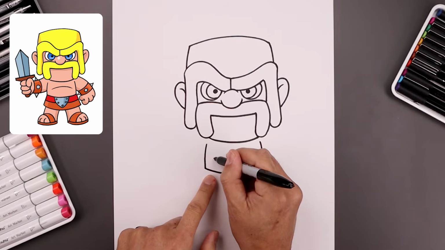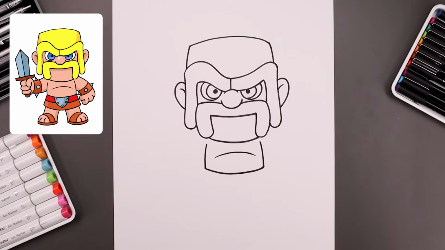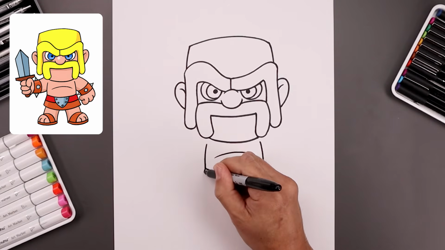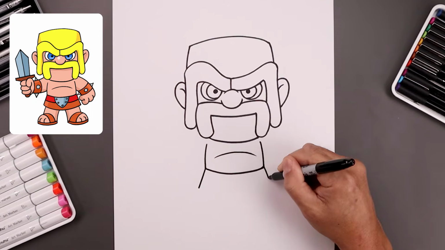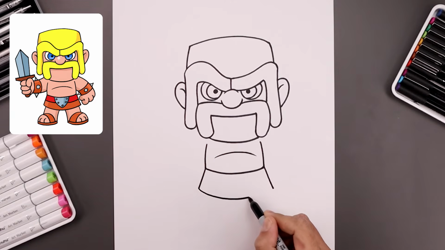In the center of the body, we're going to add a curve for the chest, going up the middle and then back down. And then from the hips, we draw two straight angled lines coming down and then out. Let's close off the bottom with a curve.